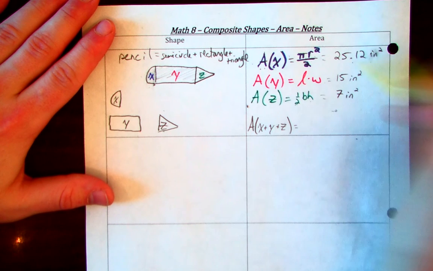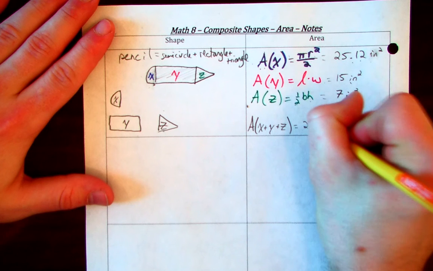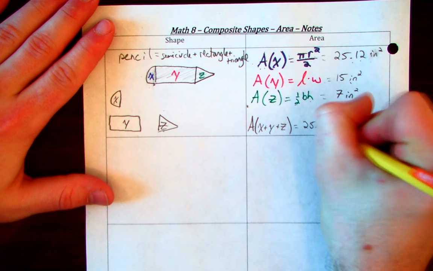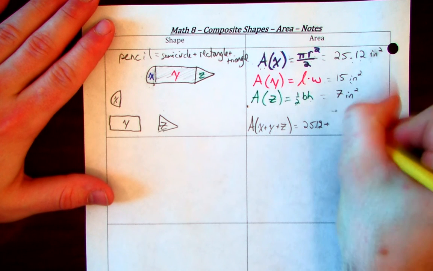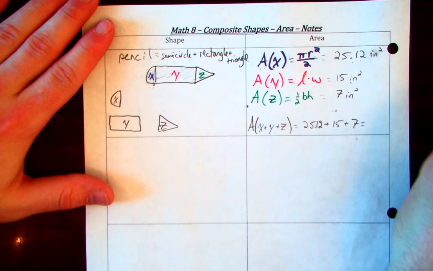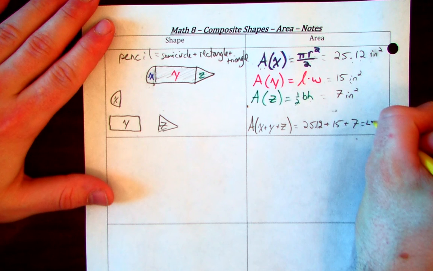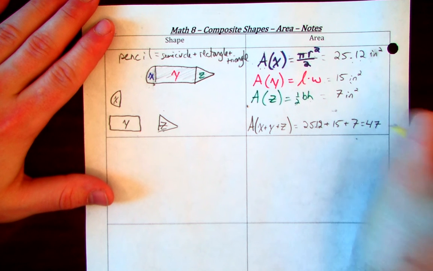And so what that means is you have to add these three together. So it would be 25.12 plus 15 plus 7. Making sure you do that quick math, you'd be at 47.12 inches squared.